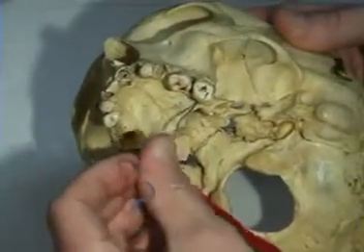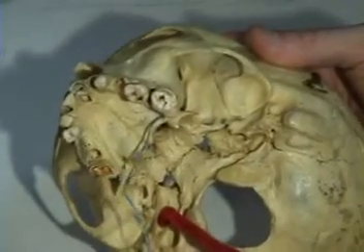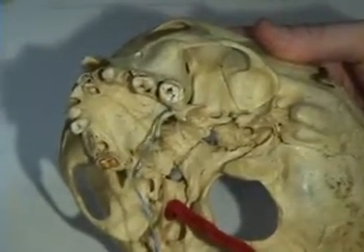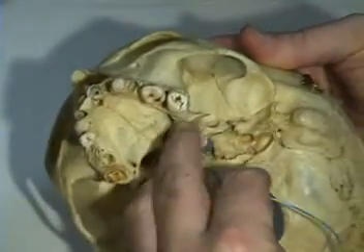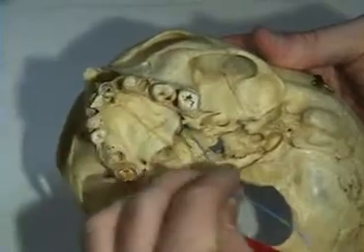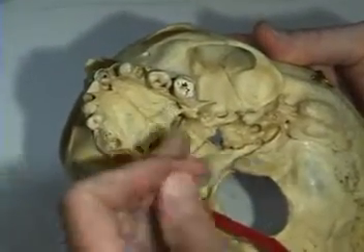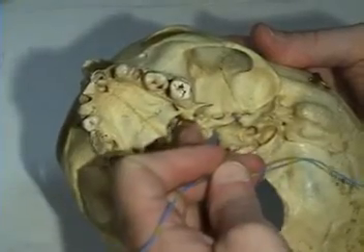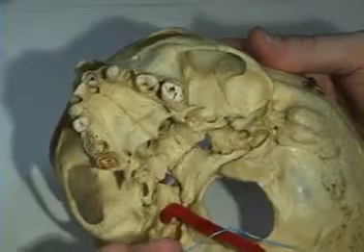And there's an opening for what's called the palatine canal, and sometimes this is separated into two foramina, a lesser and greater palatine foramina. Here there's only one, and that's how several structures leave the pterygopalatine fossa and extend down onto the palate.